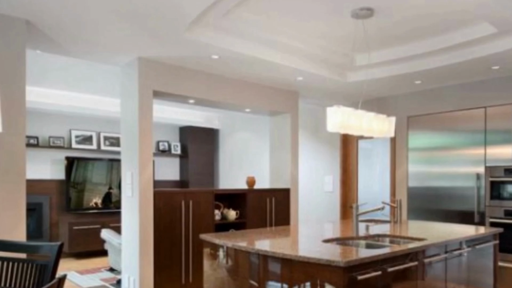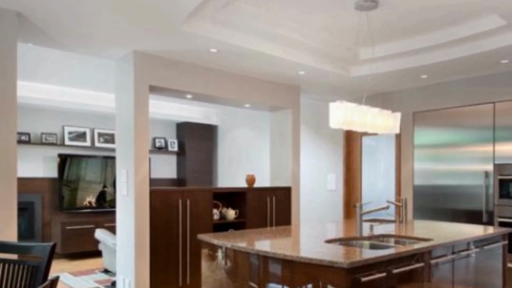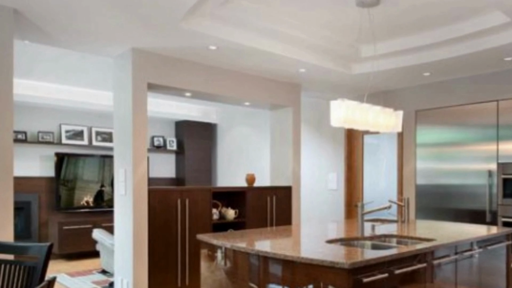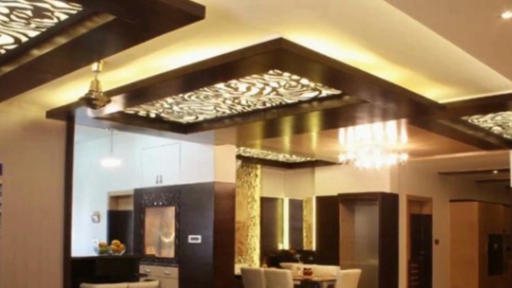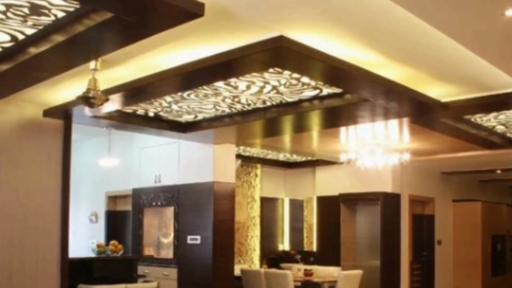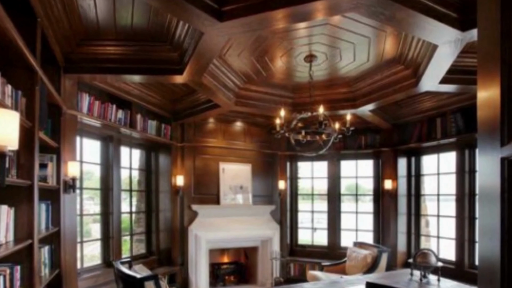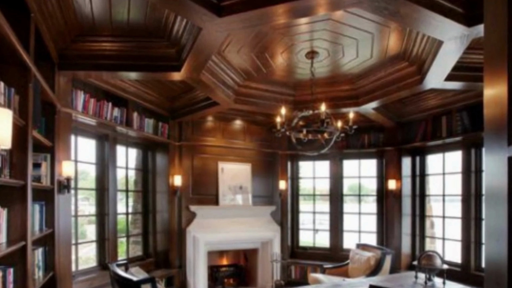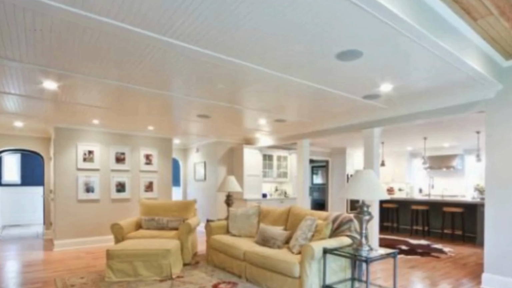Here are some tips to choose a perfect ceiling design. Consider the overall style of your home when choosing a ceiling design. Look for inspiration in design magazines, websites, and social media platforms. Consider the height of your ceilings when choosing a design. Take into account the size of the room when selecting a ceiling design. Choose a ceiling design that complements your flooring.